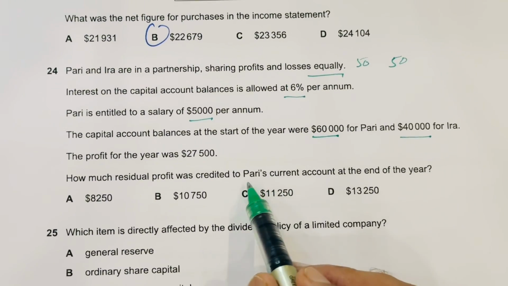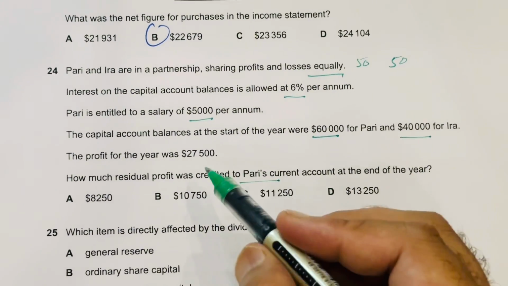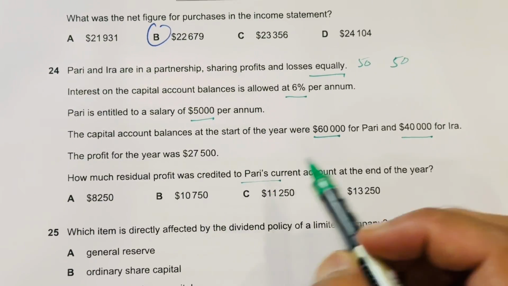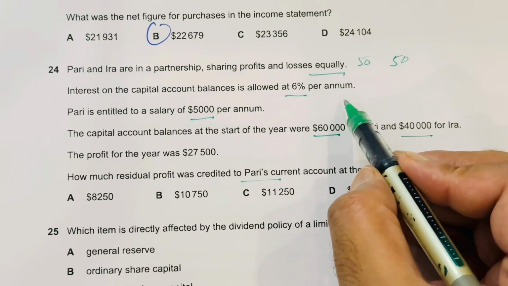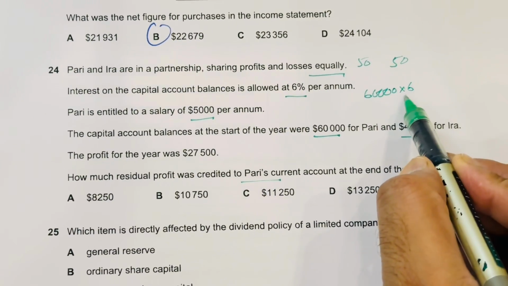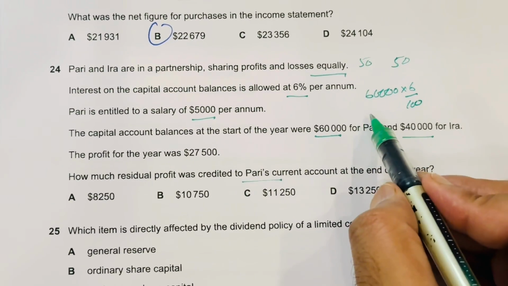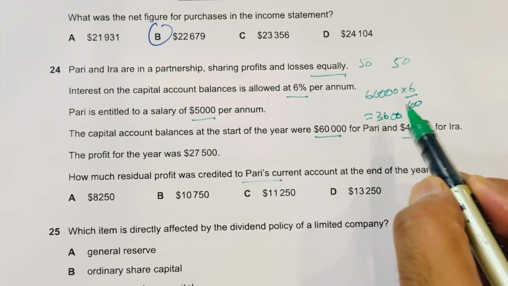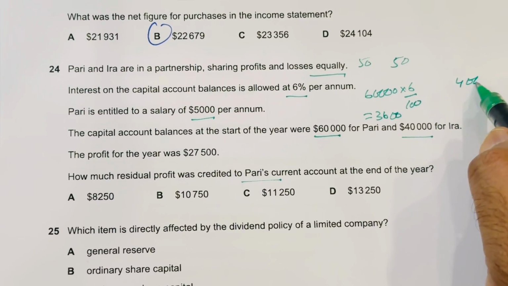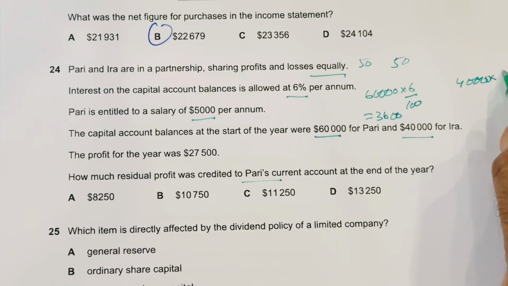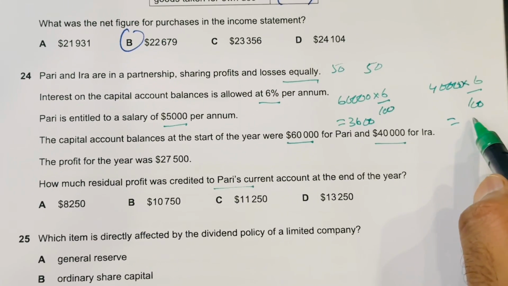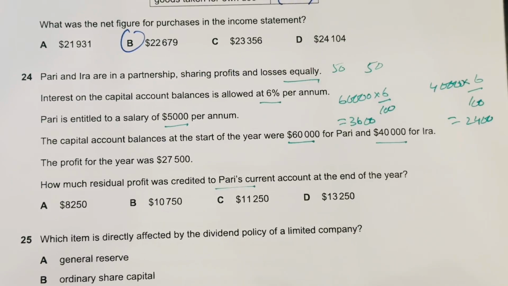So we need to calculate the profit for Pari. So first we take the 60,000, 60,000 multiplied by 6 by 100, it would be 3,600. So this is the interest, and 40,000 multiplied by 6 by 100, this would be 2,400. This is Era's interest.